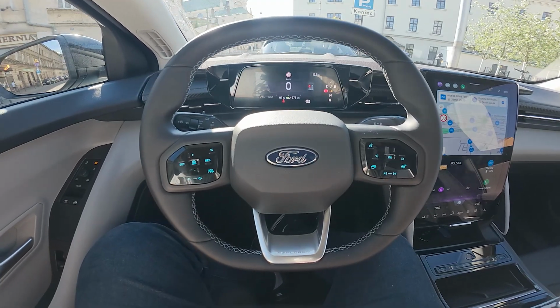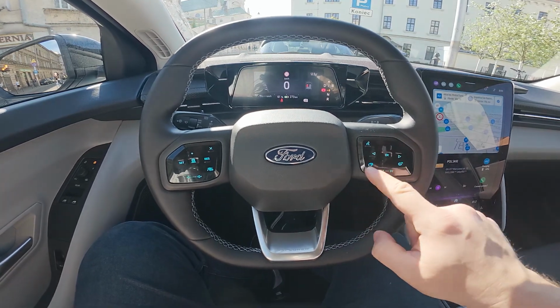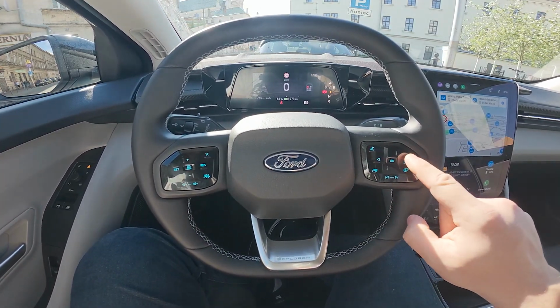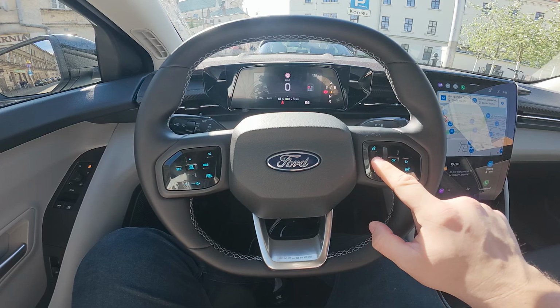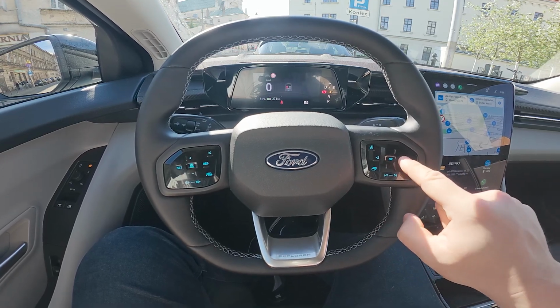In the beginning, take a look at the right side of the steering wheel. Right here we've got this panel. Press the right and left buttons to switch between menus.